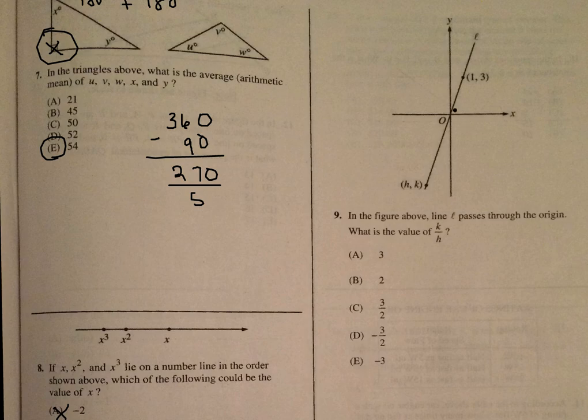Passes through the origin. So if we figure out the slope of this line, the slope is rise over run. So it's going to be rise over run. So your slope of the entire line is going to be 3. And since it's starting at the origin, the rise is just going to be 3, and the run is going to be the x-coordinate of 1.